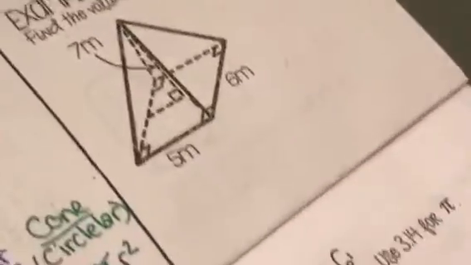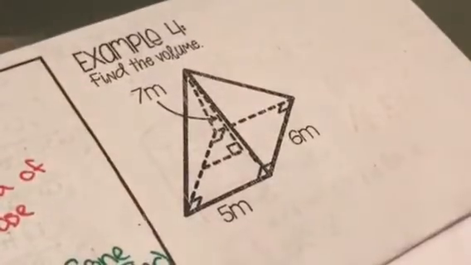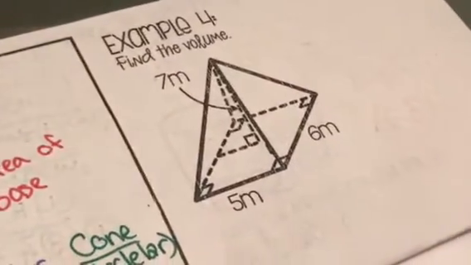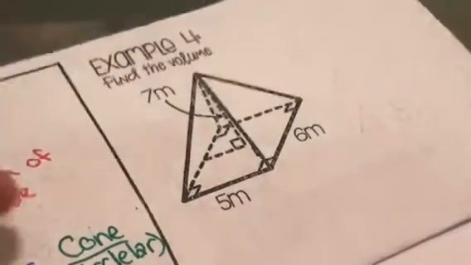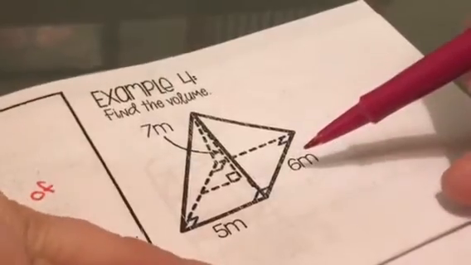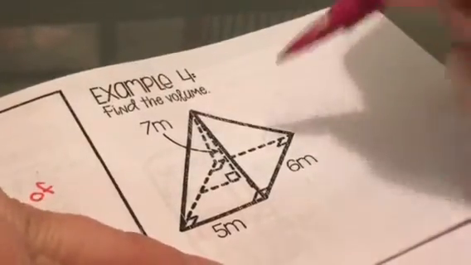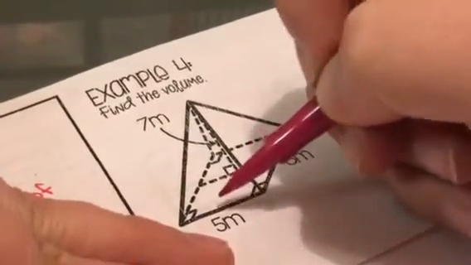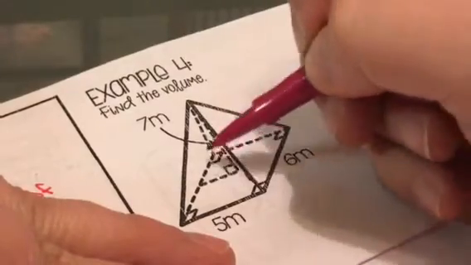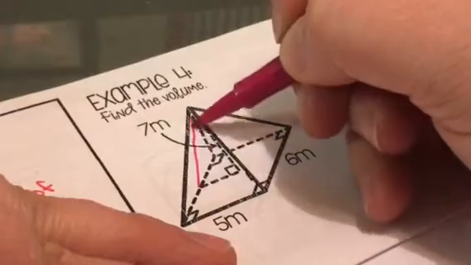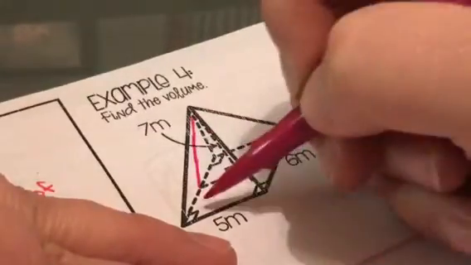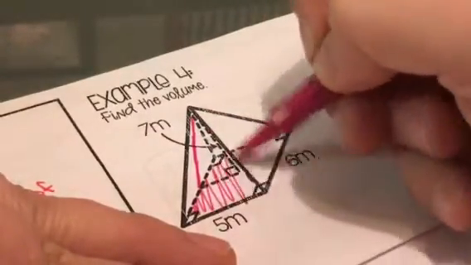So let's go ahead and get to example 4. Remember, we're only doing 2 pages. We're going to finish this foldable up on Monday. So we're looking at this and we see 5 and 6 at the bottom. So we know this is going to be a rectangle. Okay? And you see that 7's right here. That cuts that in half. So I'm going to actually draw a line right here. That's also 7. I'm going to shade this part.